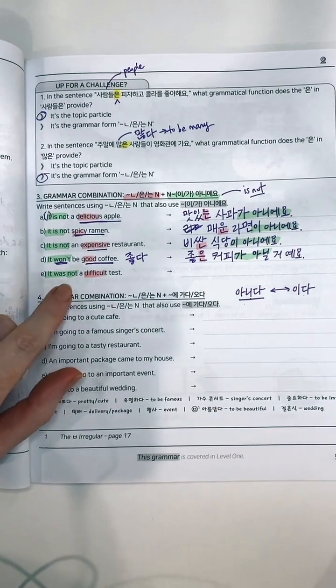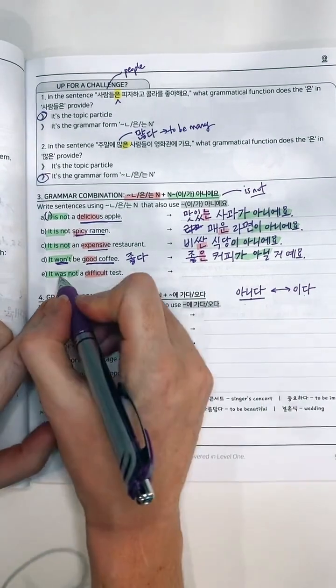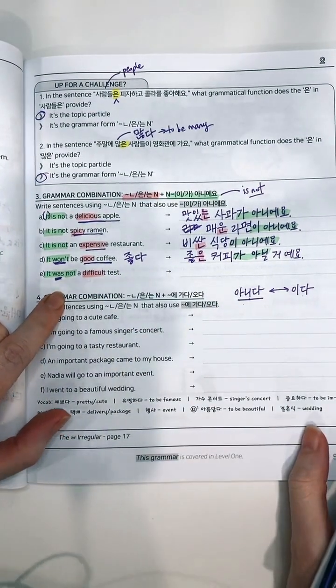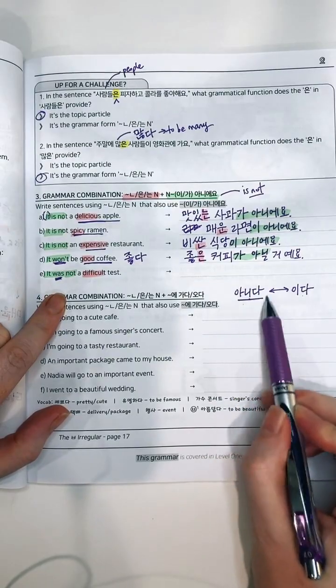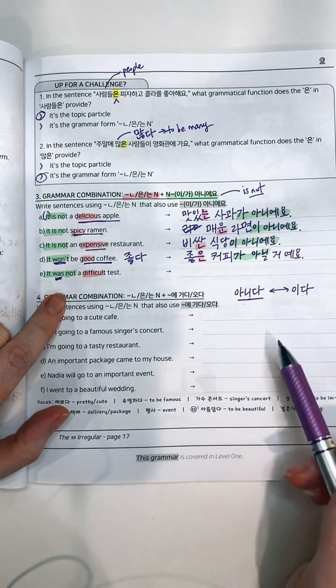And E, lucky last, it was not a difficult test. This is the past tense this time. So now we've got to conjugate this 아니다 form into the past tense.